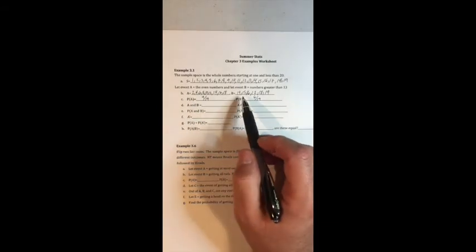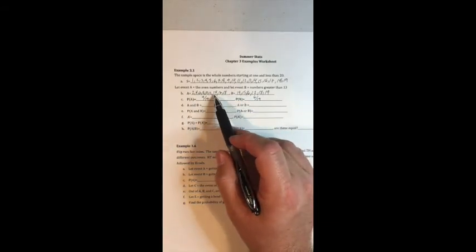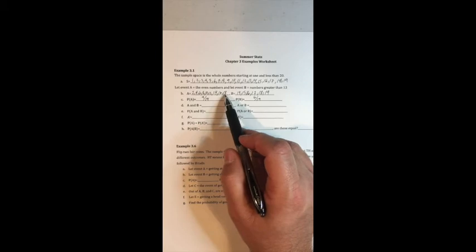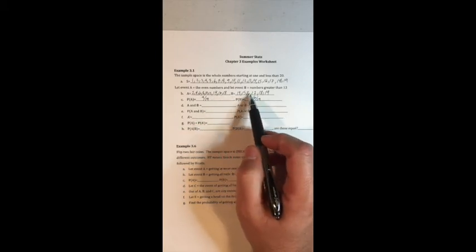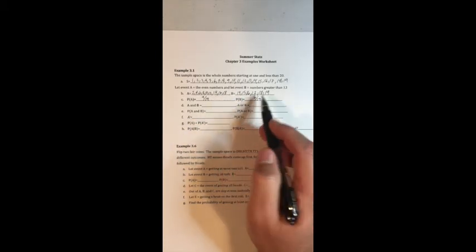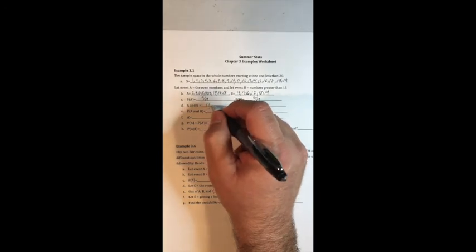A and B would be things that are in both. So the only elements that are in both would be 14 and 18. Nope, 14, 16, and 18. Right? 14, 16, and 18 show up in both. Okay, A or B is all the things that show up in A or B or in both.